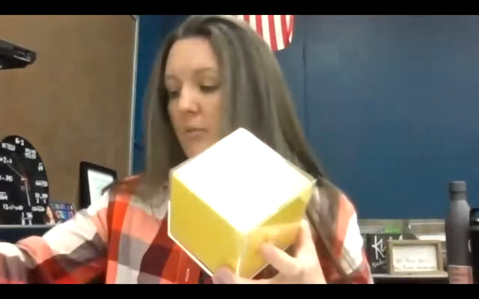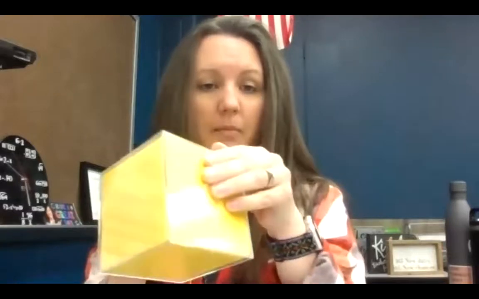Let's look at this one. We talked about this one already. This is a cube, or just a rectangular prism or a square prism. You can call it either one. When we have a square prism, we call it a cube because all of the faces could be considered bases, right? Because they're all the same. So this is a cube.